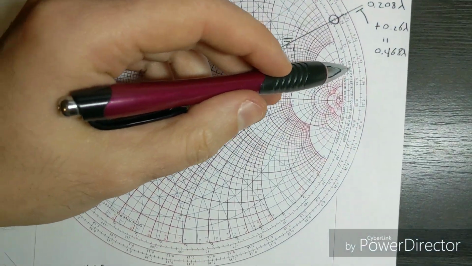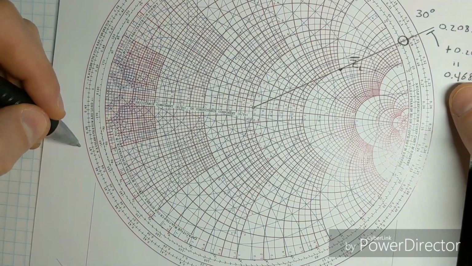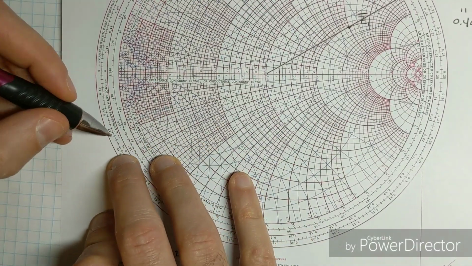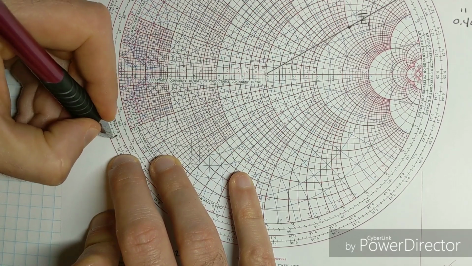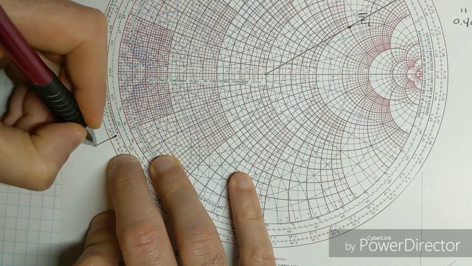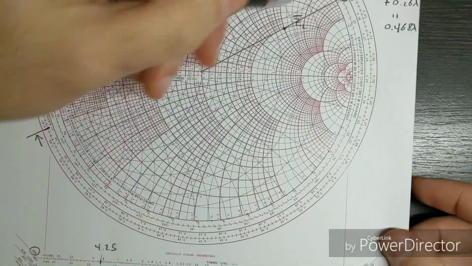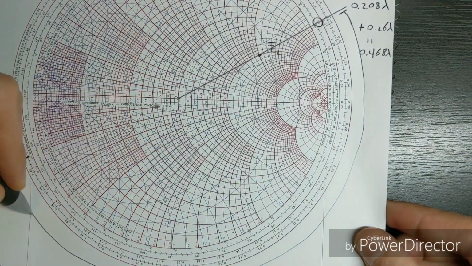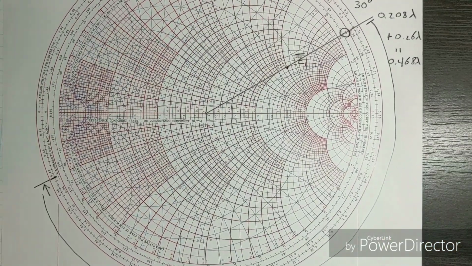We go all the way around the Smith chart looking for that value; down here we have 0.46, and 0.468 is going to be down here. So here's where we are going to go with our transmission line, all the way around the Smith chart to that point.